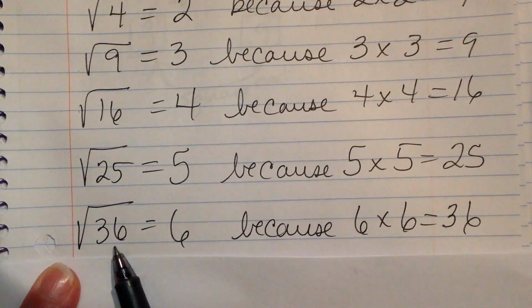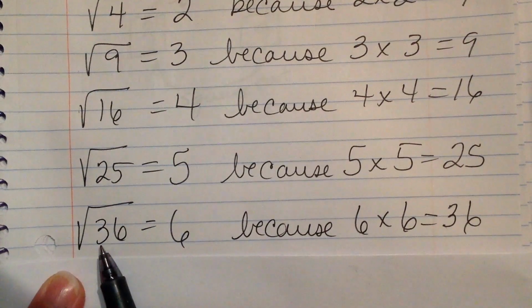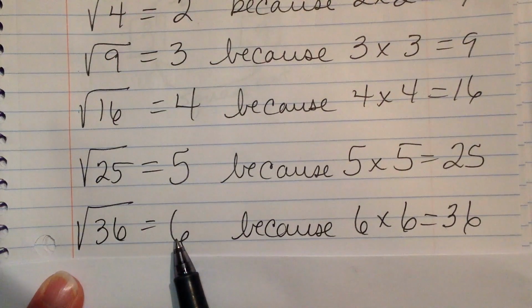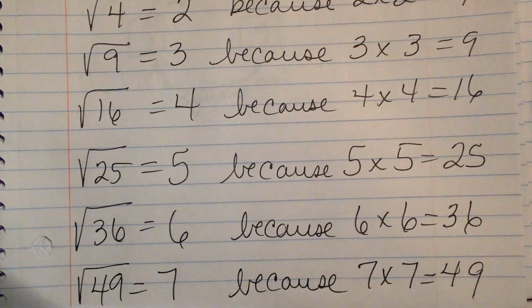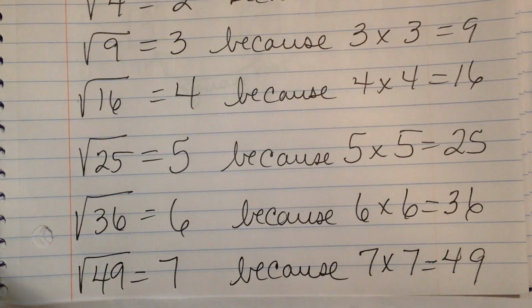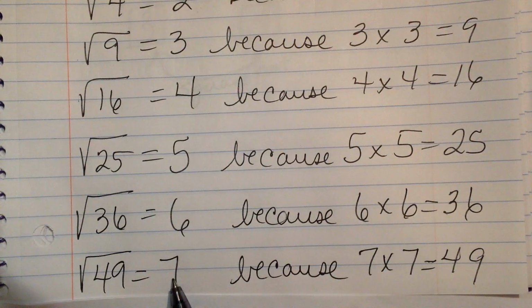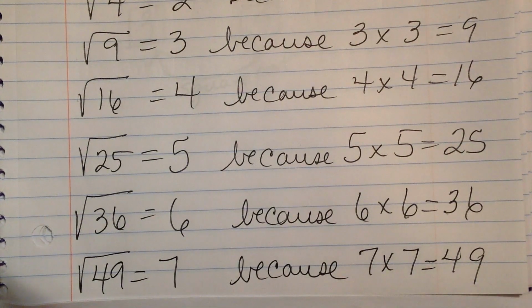The square root of 36. What number times itself gives you 36? Well, that's 6. Therefore, the square root of 36 equals 6 because 6 times 6 is 36. And the square root of 49 is 7 because 7 times 7 equals 49.